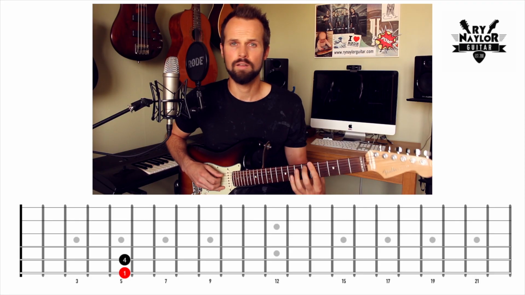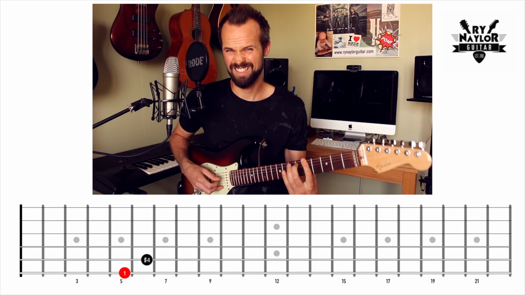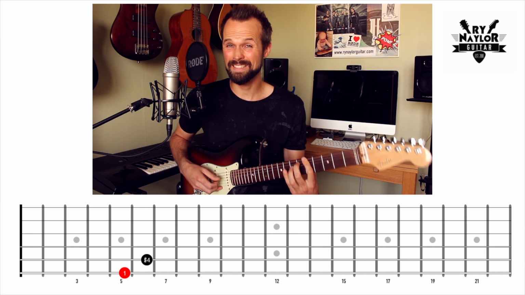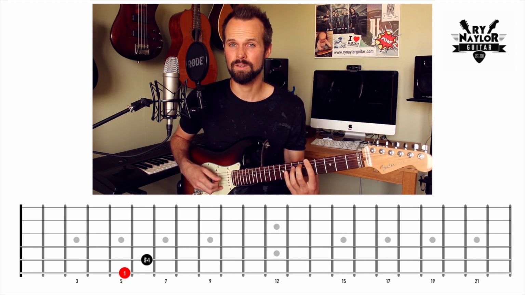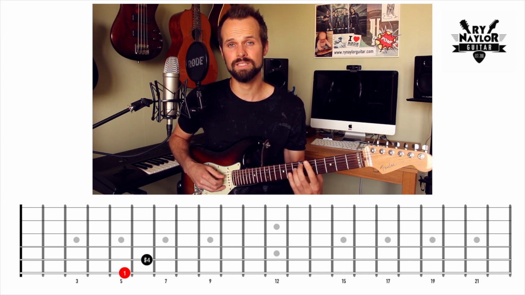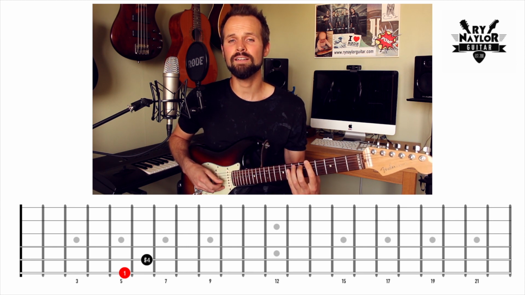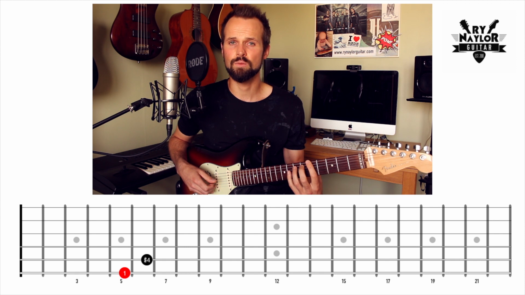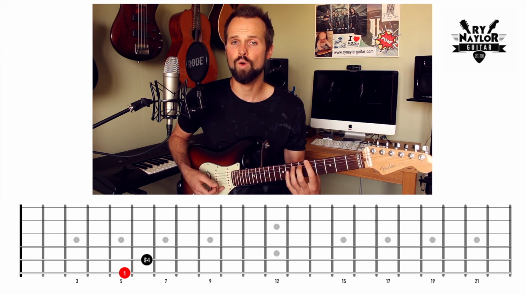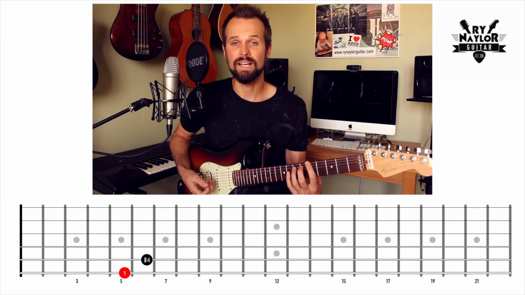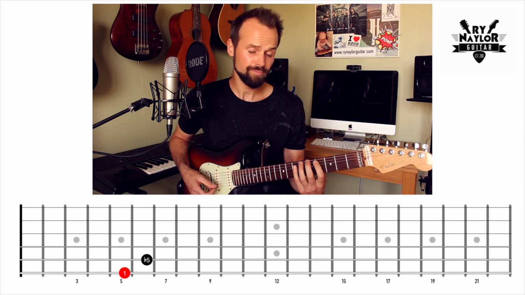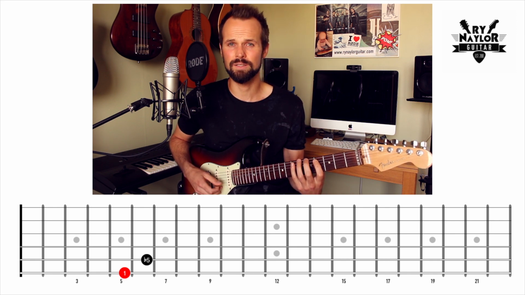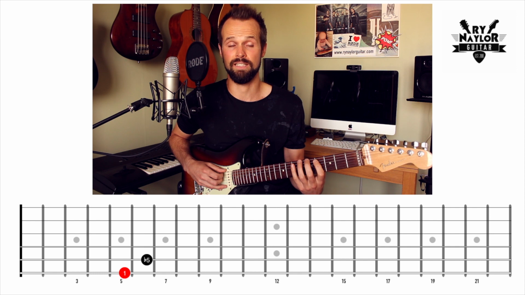So perfect fourth becomes augmented fourth. Okay, so taking this note in particular, it would depend upon the context and the scale as to whether we would name this note an augmented fourth or a diminished fifth.